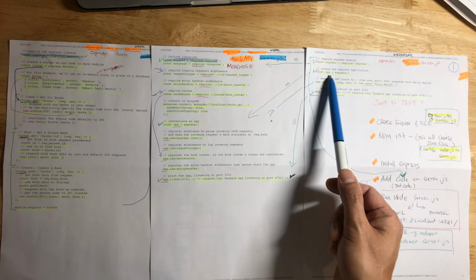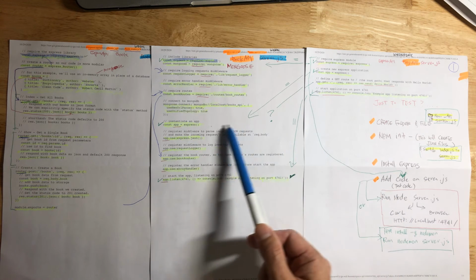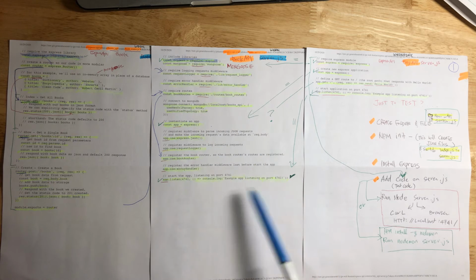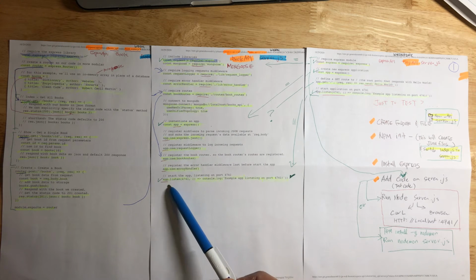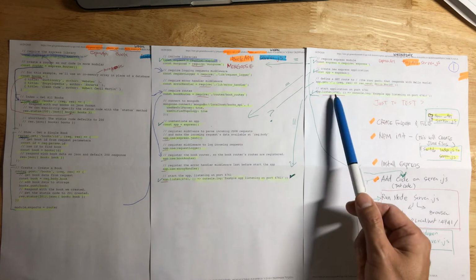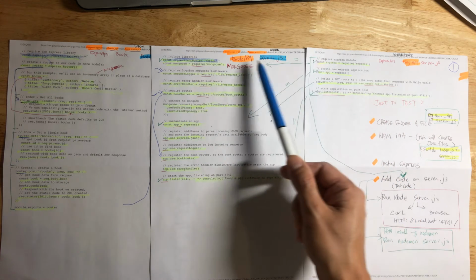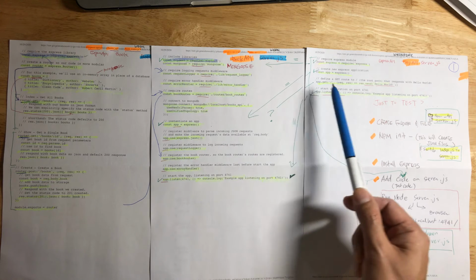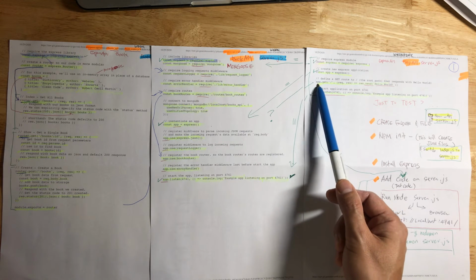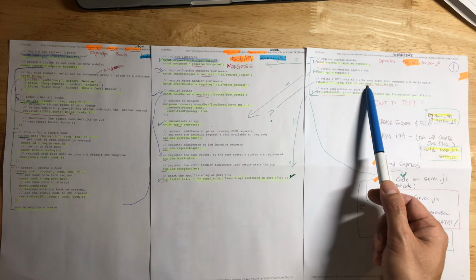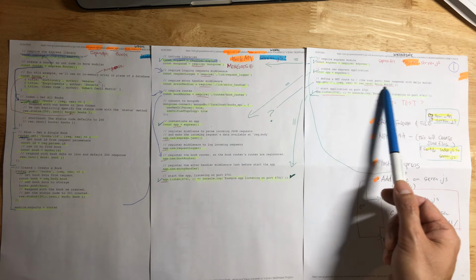Then const app express parentheses, same here. And last, app.listen 4741, exactly the same. These are the structures. But where is app.get, request and response, response send hello world?